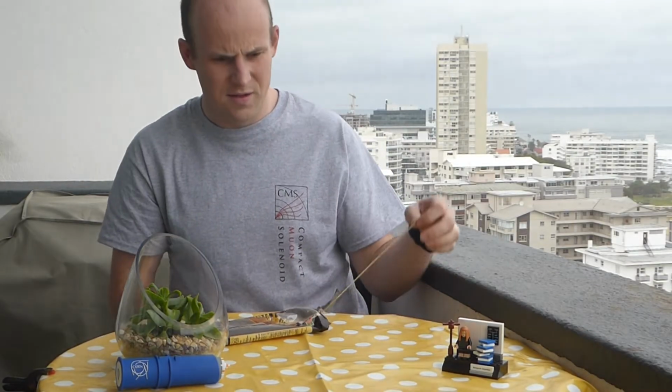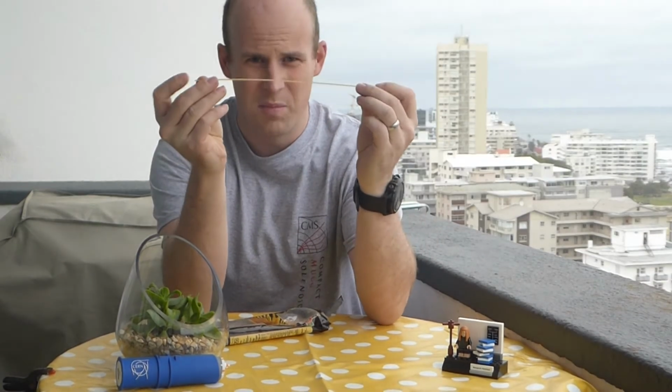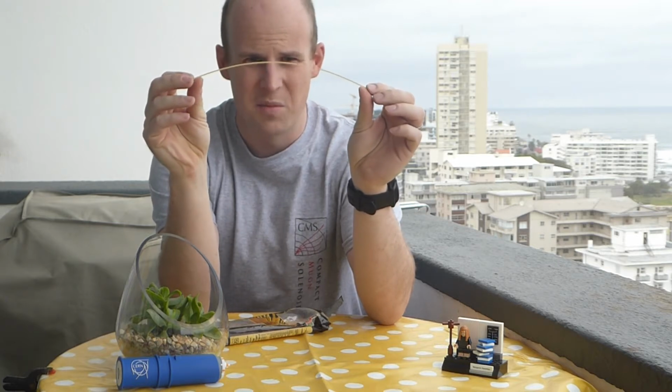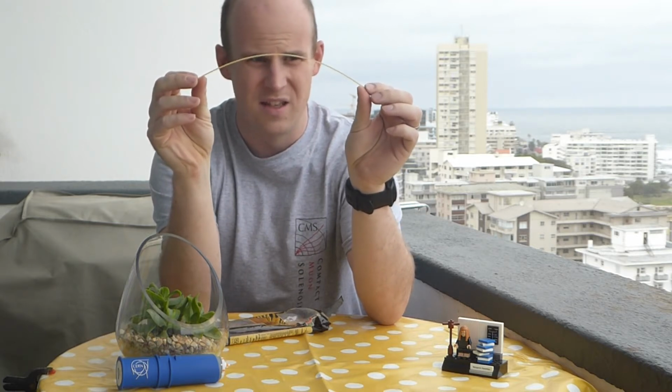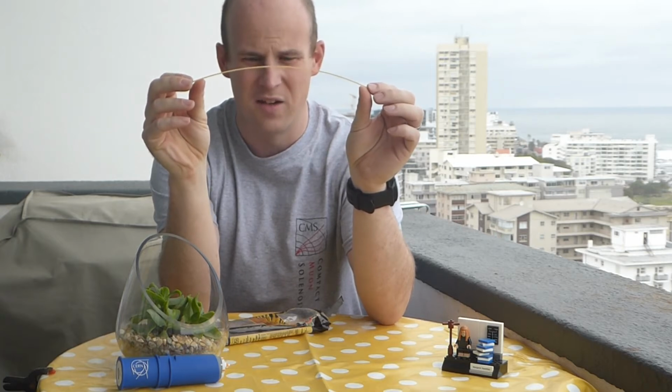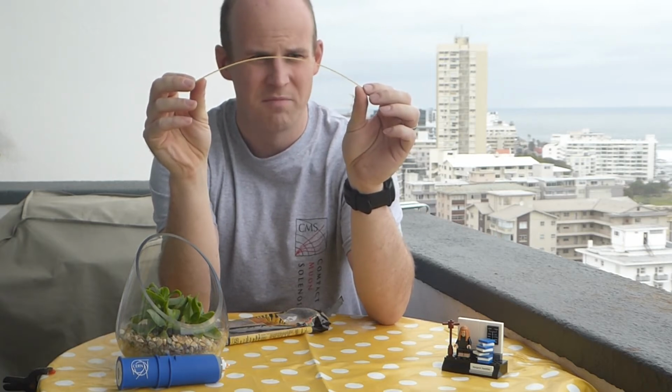Hello maths fans. For today's video I've got a piece of simple dried spaghetti. So I'm going to take this piece of spaghetti and bend it from the ends like this until it breaks. I want you to make a prediction. How many pieces is it going to break into? What do you reckon? Well, let's see.